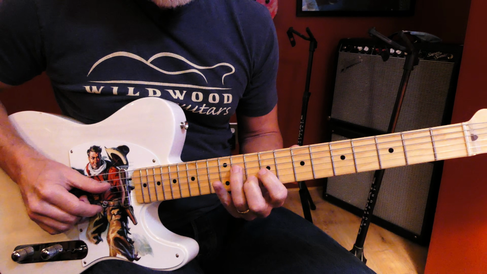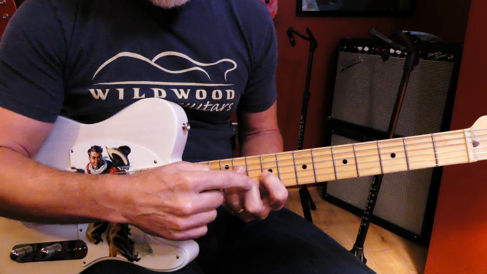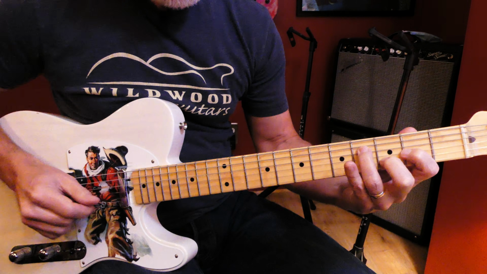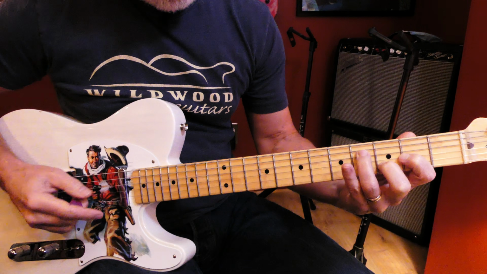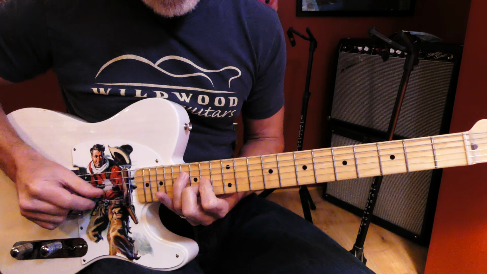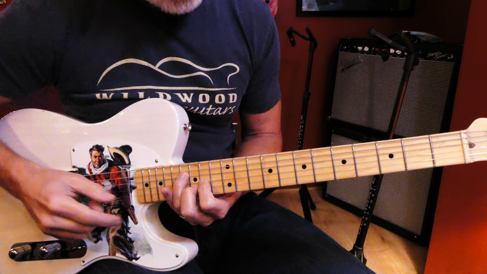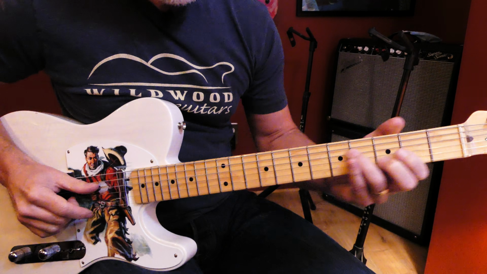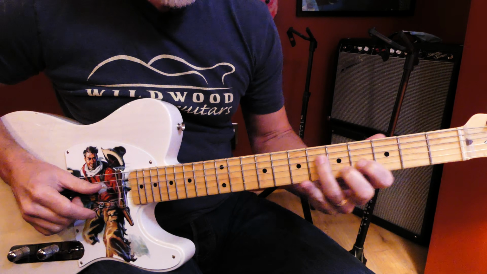Using the first inversion triad, this is our A chord. Here's our D chord. Now that's up a fourth, but up a fourth here is getting a little high, so we're going to take it down an octave. A, D, up a whole step is E.